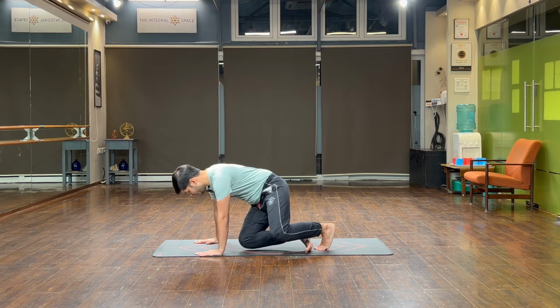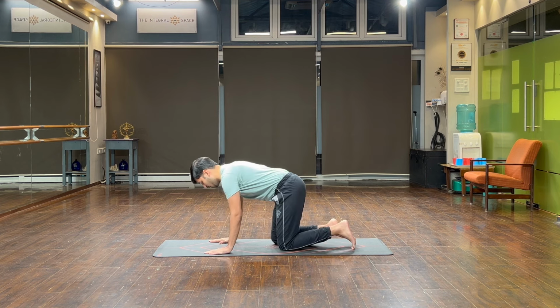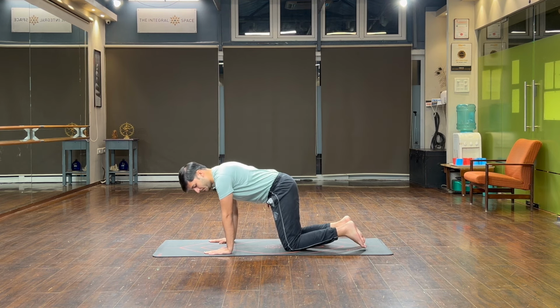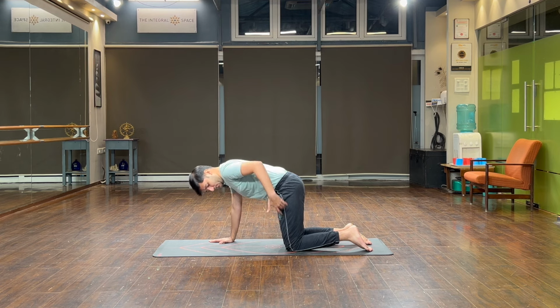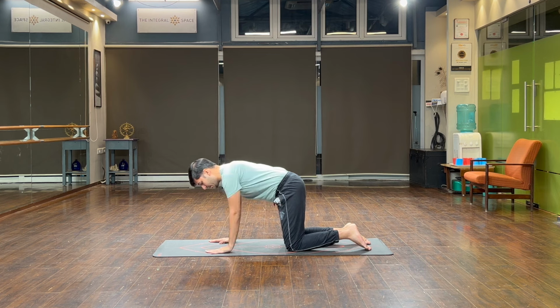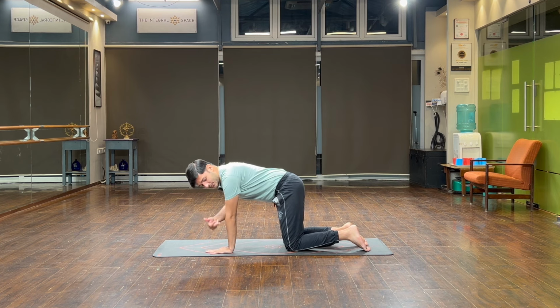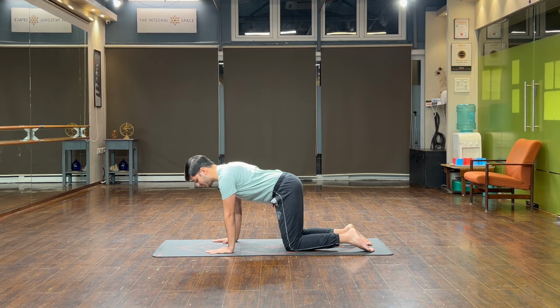You can change your position by keeping your palms on the mat this way and your knees on the mat this way. Now what you need to check is that your knee and your hips are in the same line and that your wrist and your shoulder is in the same line, okay, on both sides. So once you're sure of that, once you've checked that, let's get ready to begin with the posture.